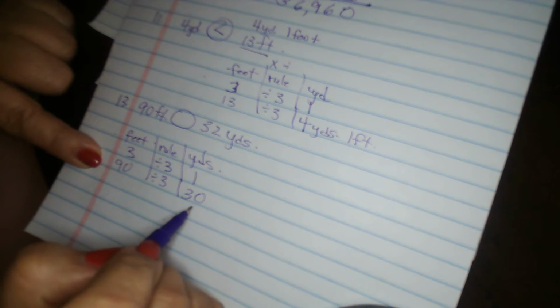So if I have 90 divided by 3, that gives me what? Yeah, 30. So this is going to be 30 yards. See, I'm comparing yards to yards. There's no way I can compare feet to yards. So I have to compare the same unit of measure together. And I know that 30 times 3 is equal to 90. So 90 feet, which is equivalent to 30 yards, is less than 32 yards.